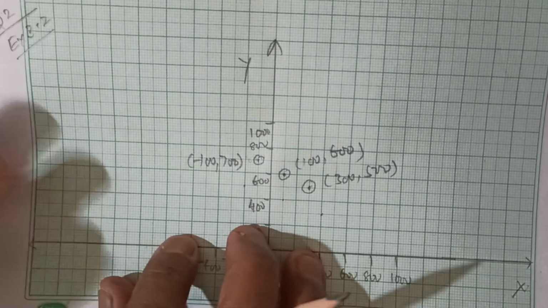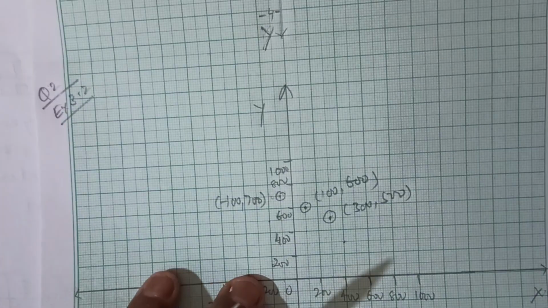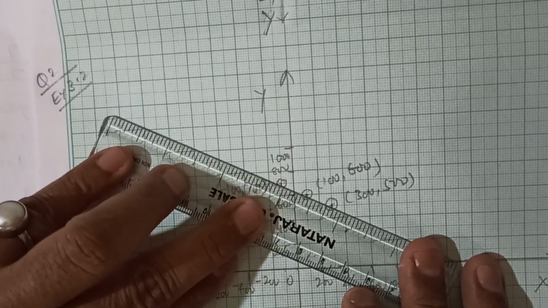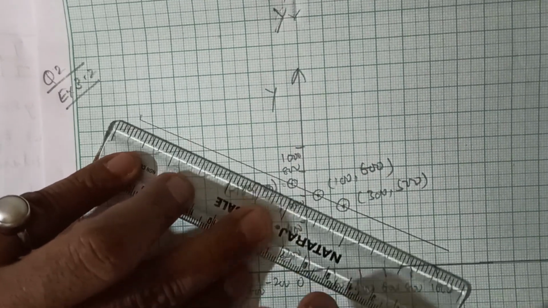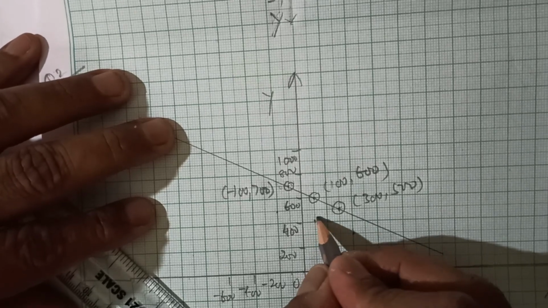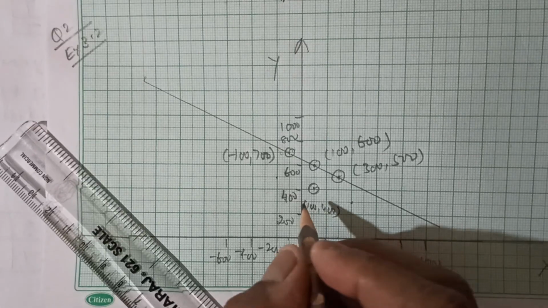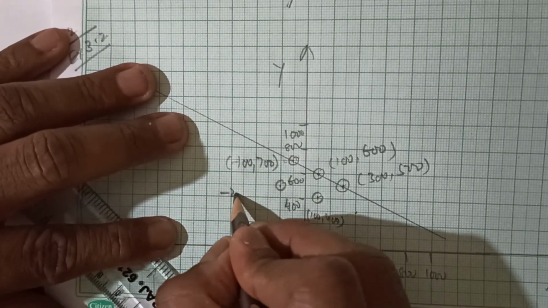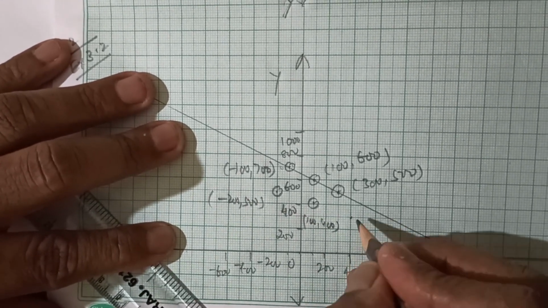So we have got these 3 points in a straight line. So let us join these 3 points and we get a straight line like this. Now second one, when x is 100, y is 400. So this is a point 100 comma 400. Second point is minus 200 comma 500. The third point 400 comma 300.